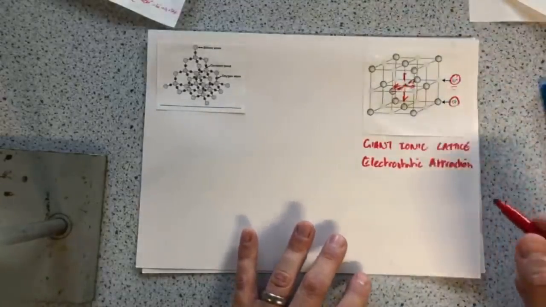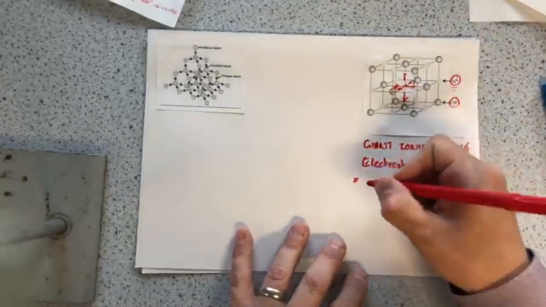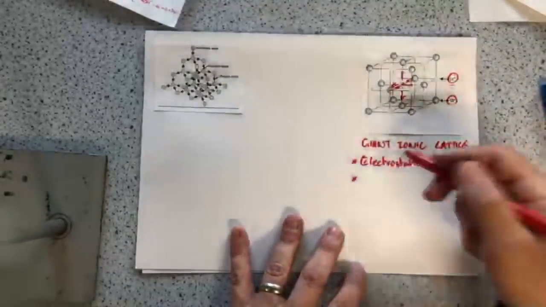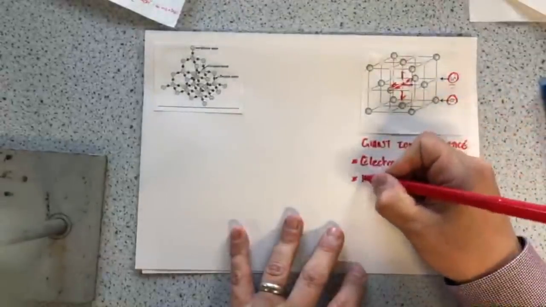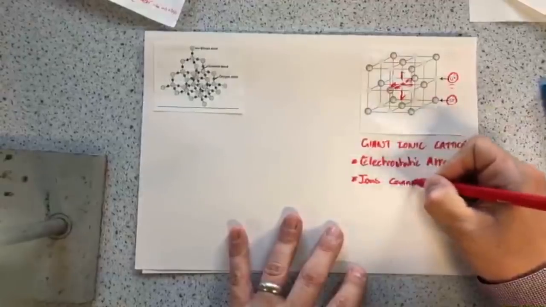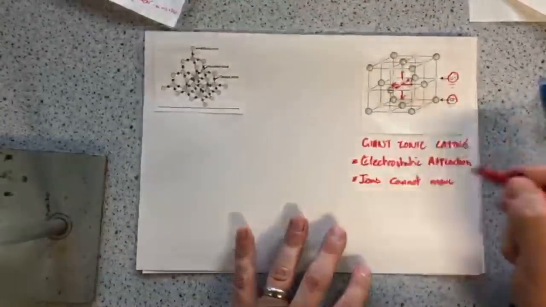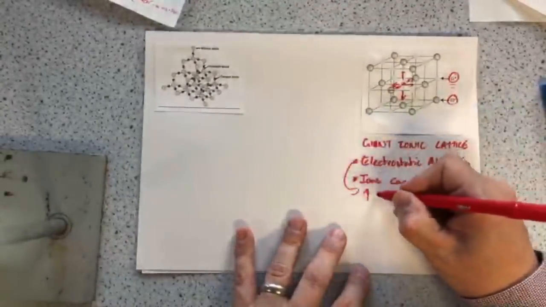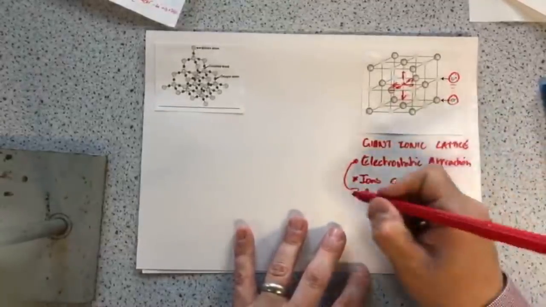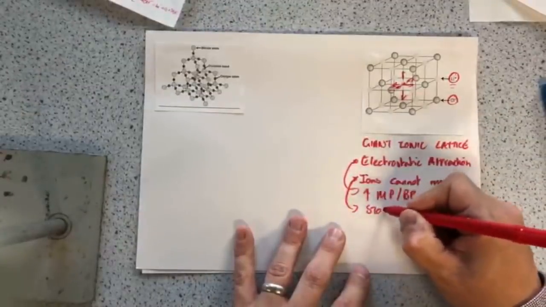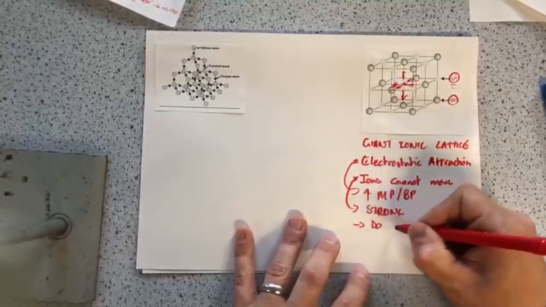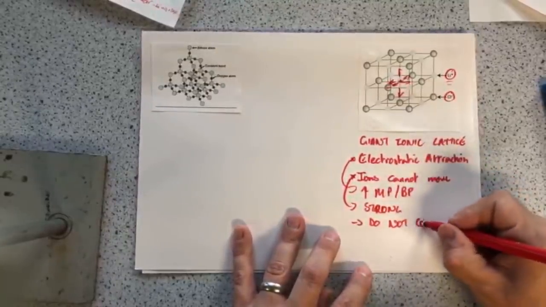The key thing about ionic compounds is that they are made of charged particles. They're bonded by electrostatic interaction, and those ions cannot move. Because that is a really, really strong bond, we have substances with a high melting point. They also have a high boiling point. They are very, very strong substances, and they do not conduct electricity when solid.